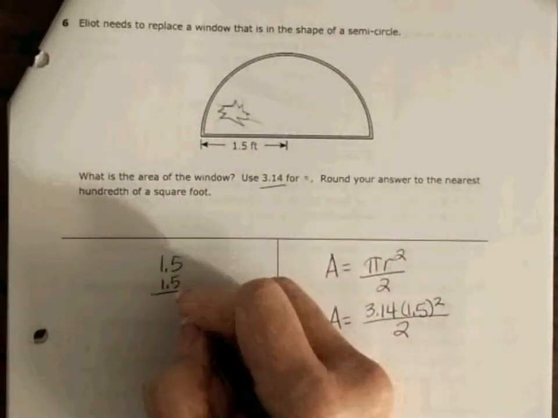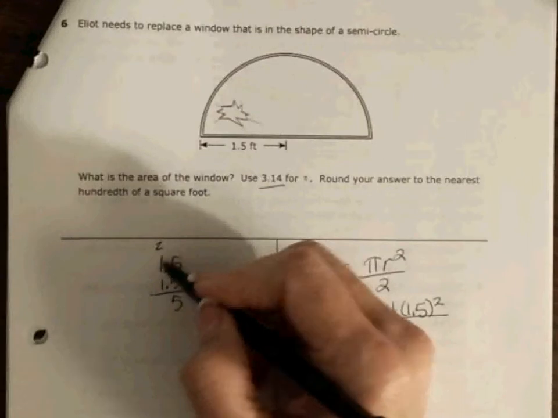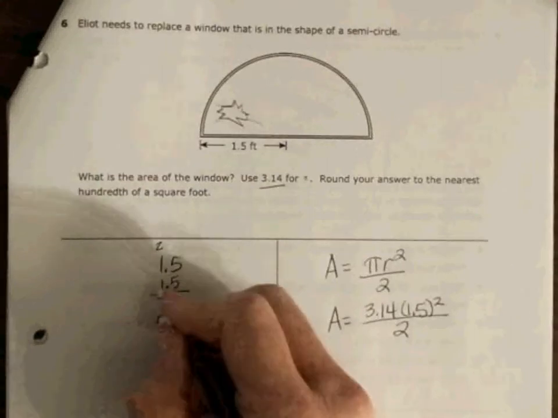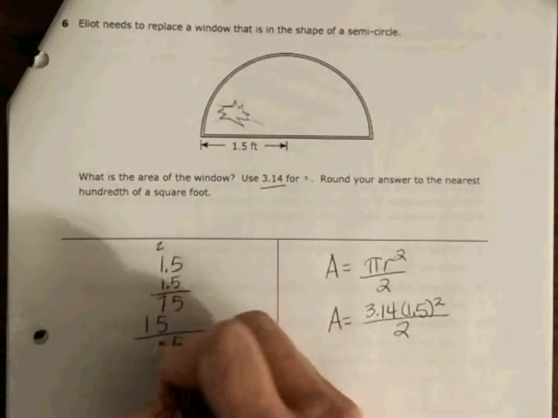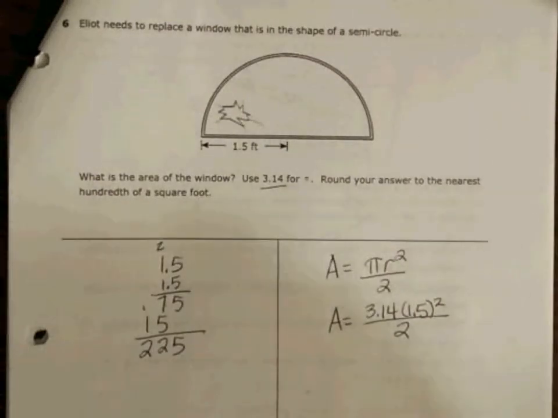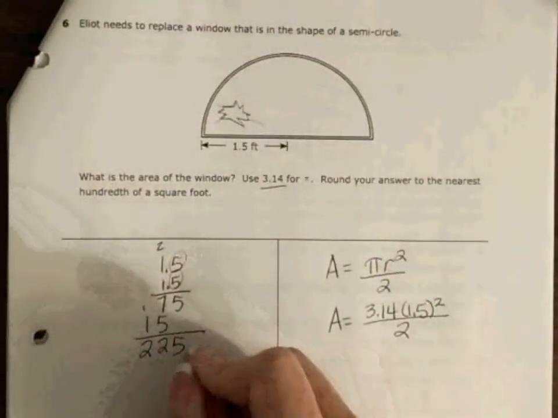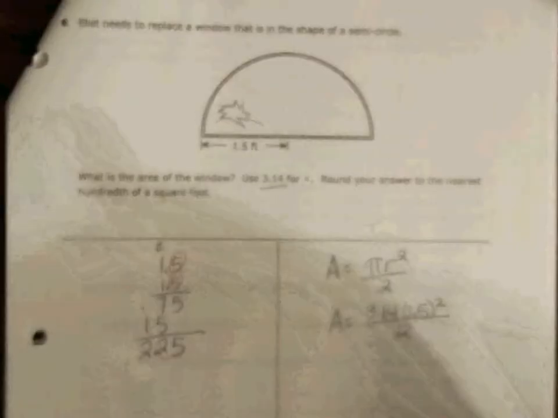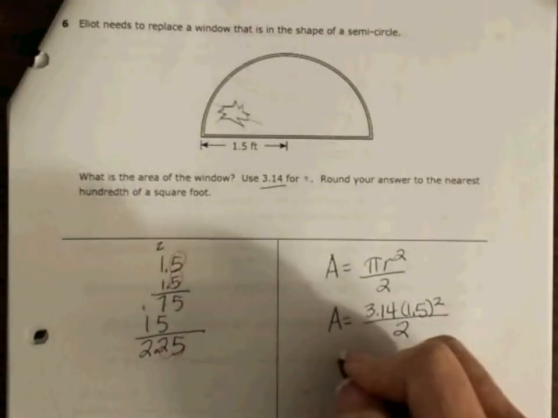So 5 times 5 is 25. Put down my 5, carry my 2. 5 times 1 is 5, plus 2, 7. 1 times 5 is 5. 1 times 1 is 1. Add them up. 7 plus 5 is 12. Carry my 1. 225, but I have some decimals in my problem. I have 2 numbers behind decimals in my problem, so I need to move my decimal over 2 places. So 1.5 times 1.5 is 2.25.